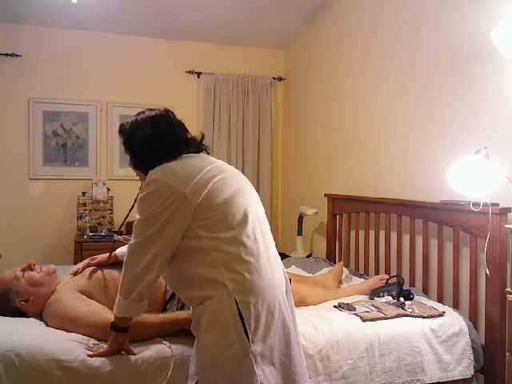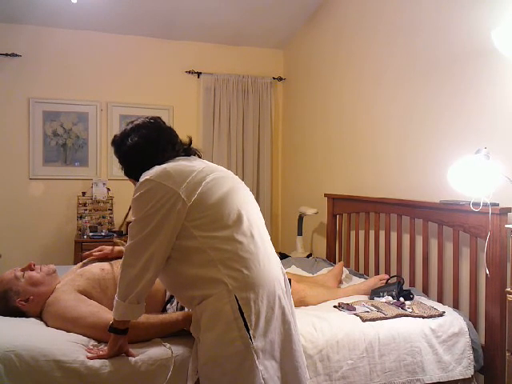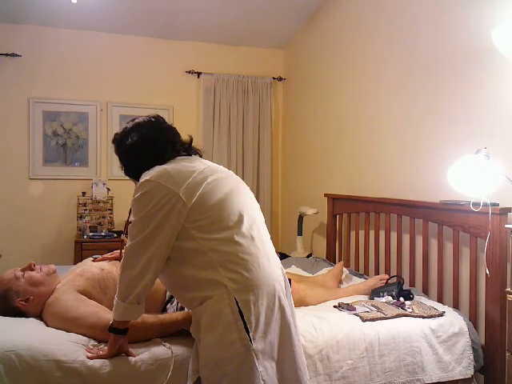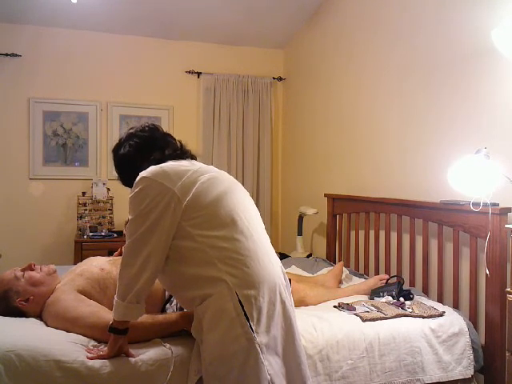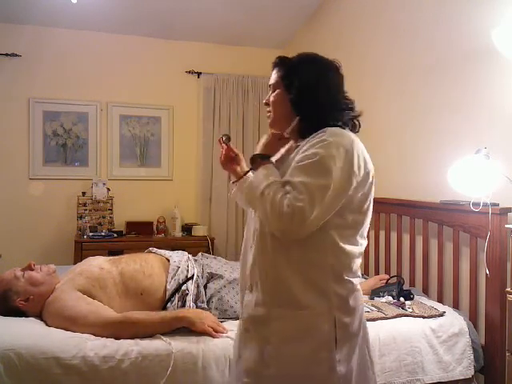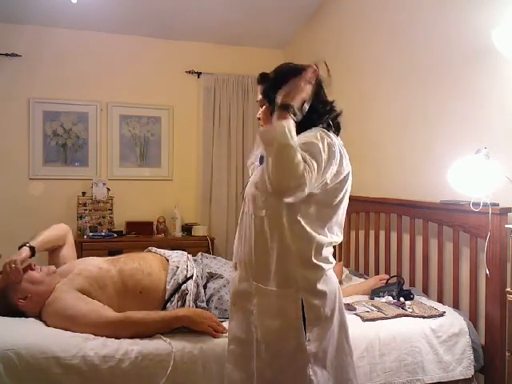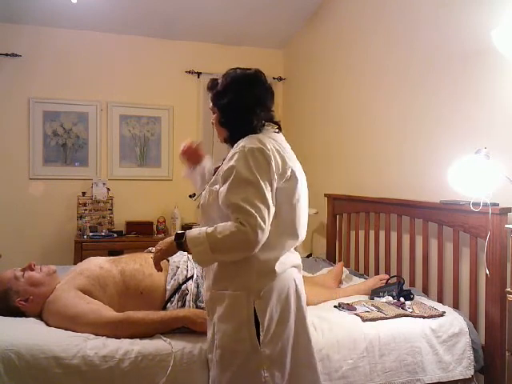Again, the aortic. The pulmonic. Erb's point. Tricuspid. And mitral. S1, S2 heard at all locations. No skips, no murmurs, no S3 or S4 noted.